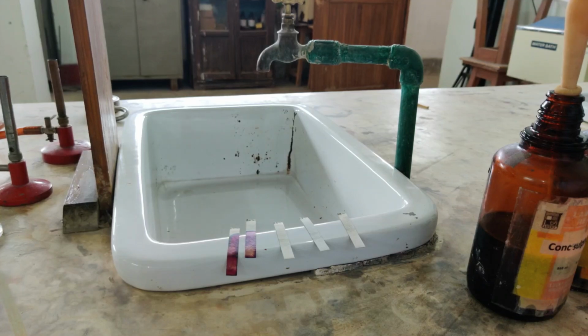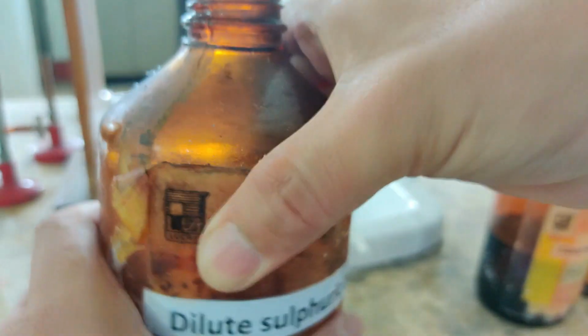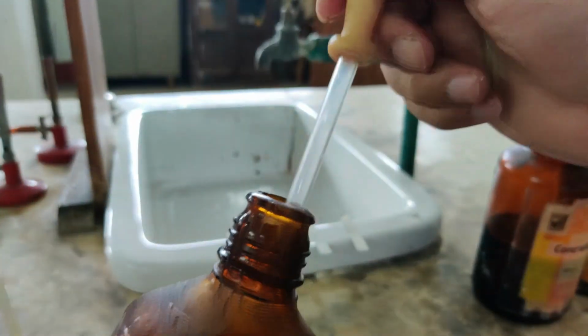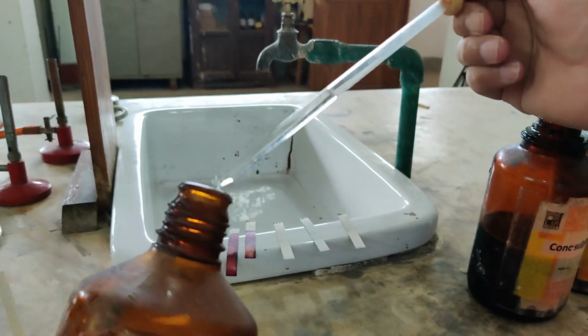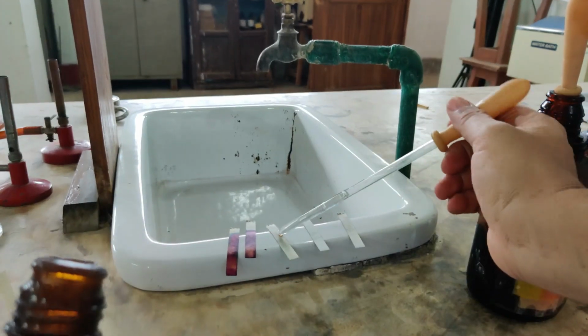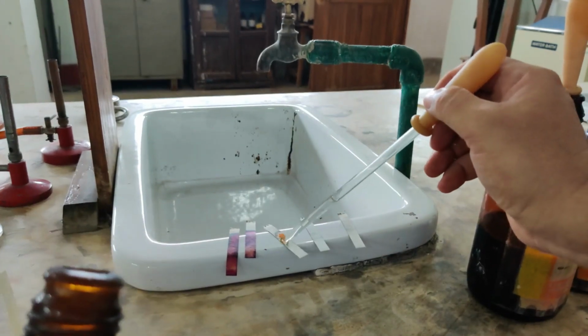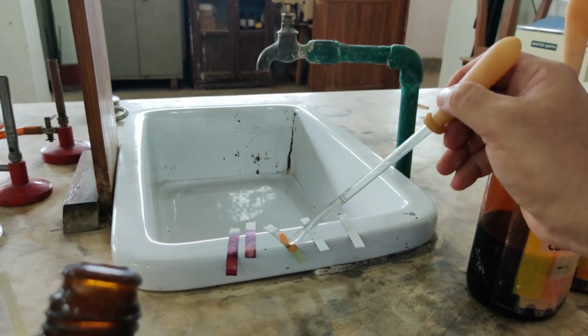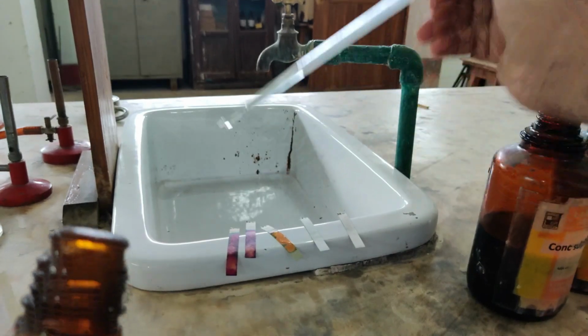Then I am going to go now with the third one, that is dilute sulfuric acid. Let's see what happens with dilute sulfuric acid. So if I am using dilute sulfuric acid, here it is in this strip, in the middle of the strip only I am putting dilute sulfuric acid, and let's see what color changes you notice here. Here it is. This is dilute sulfuric acid.